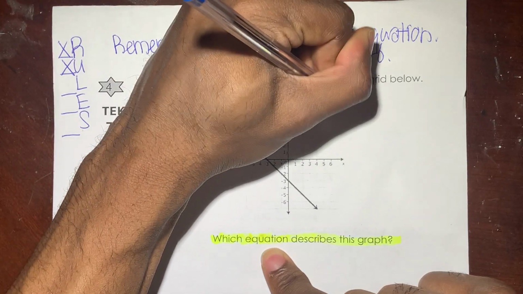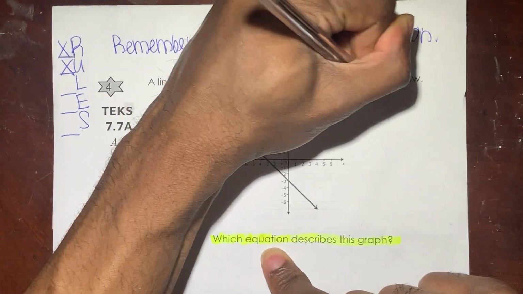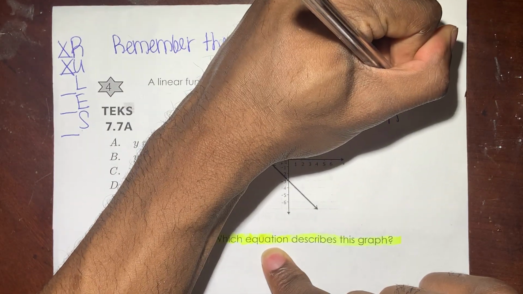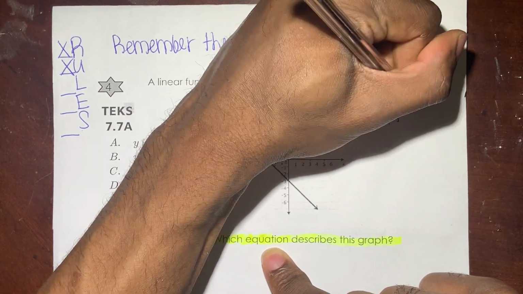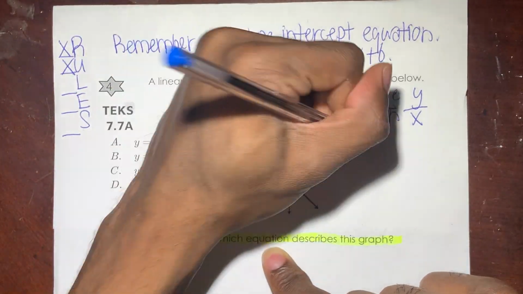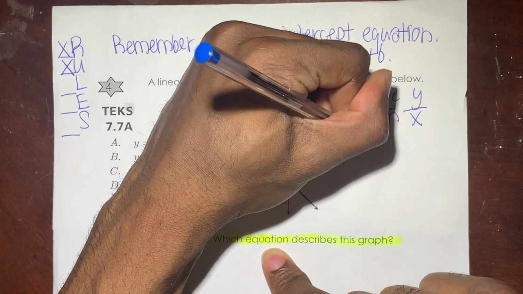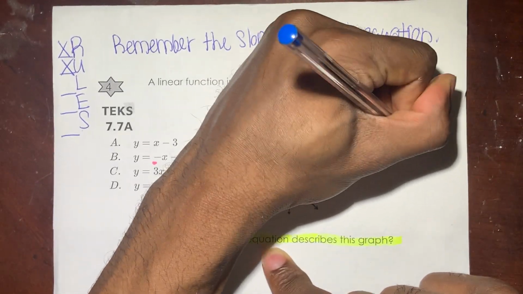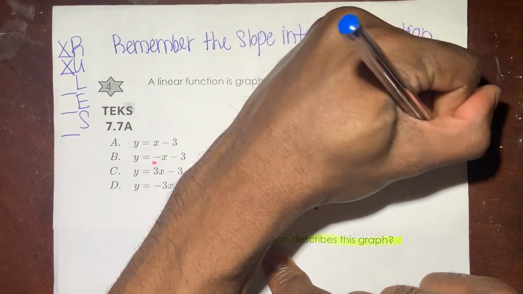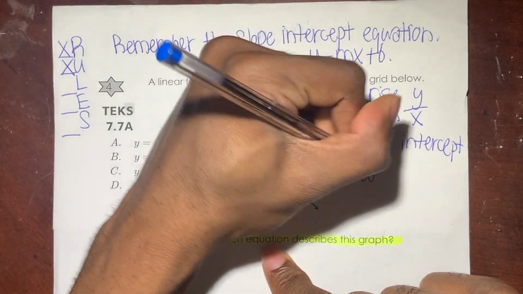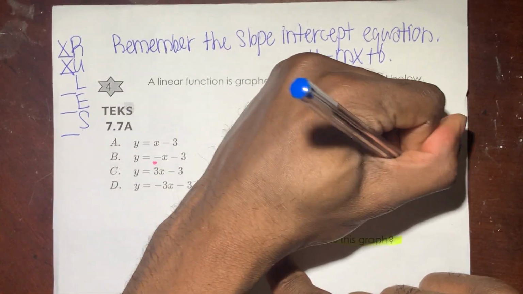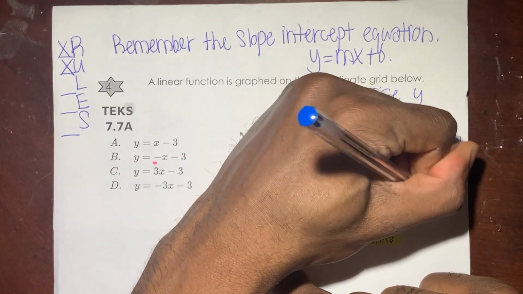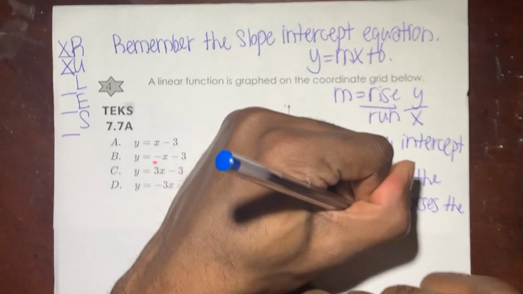So m is equal to the rise over the run, which is the same thing as y over x, and b is equal to the y-intercept, where the line crosses the y-axis.